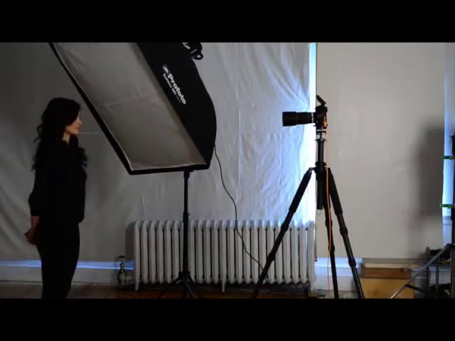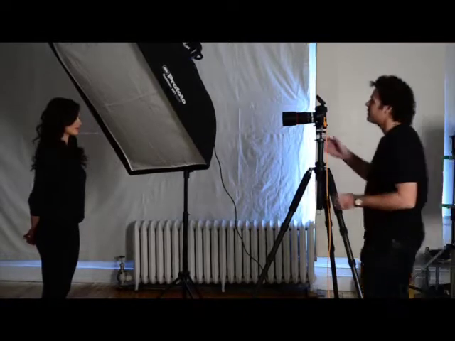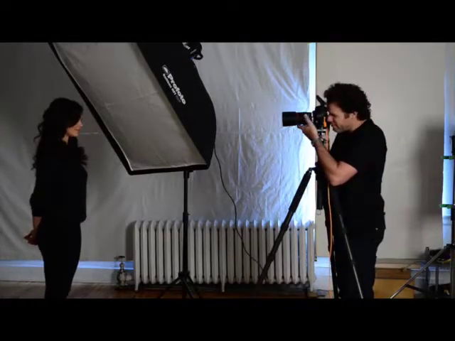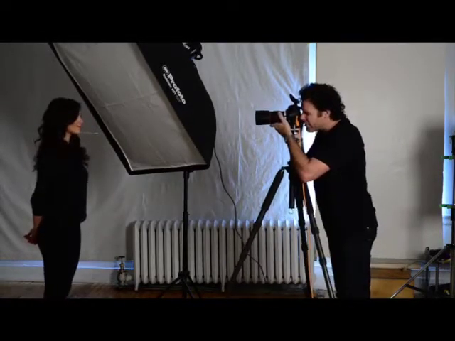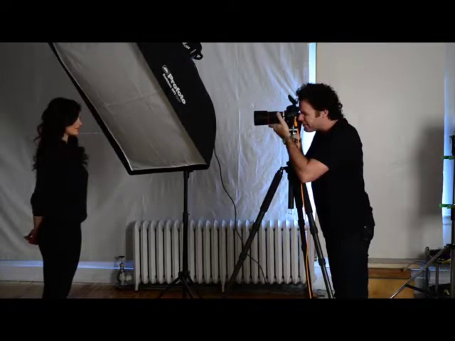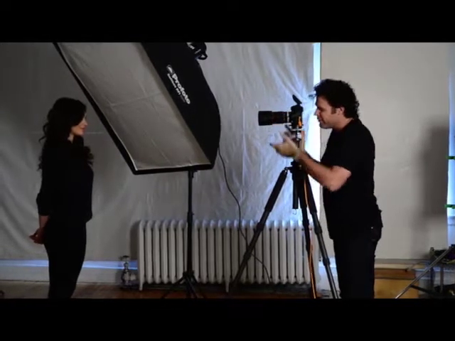Okay, it's about the same at f16 because this one has a little bit of diffusion but not much. Let's just go in here and take a look. Same angle of light, didn't change the angle of the head. And now let's look at the shadows on this one. Wow. Totally different. Softened up quite a bit there.